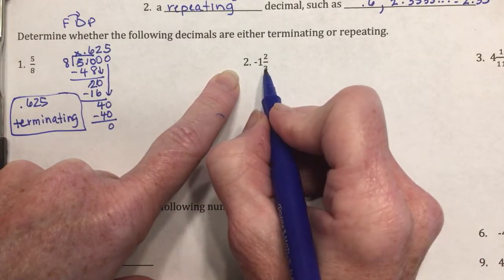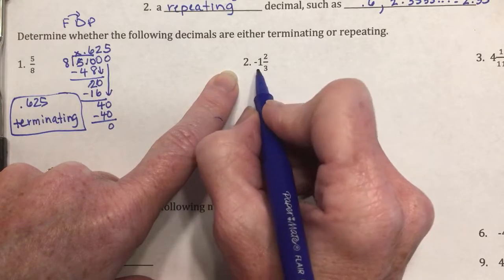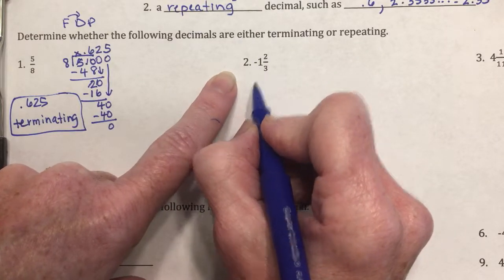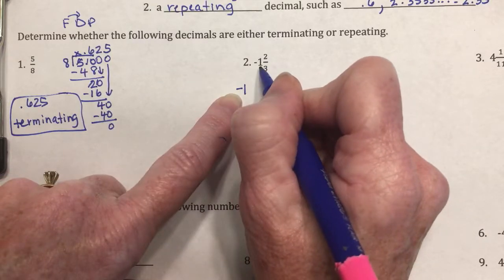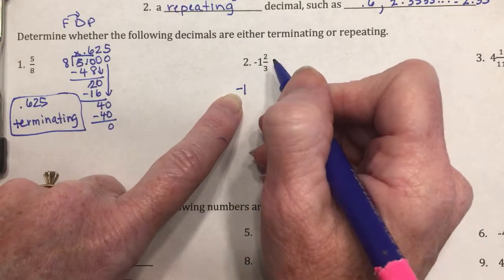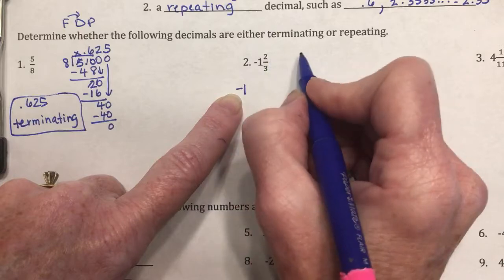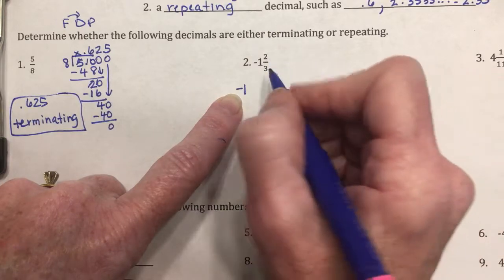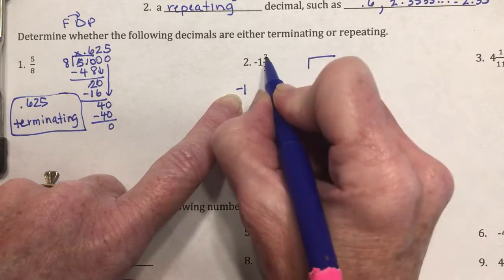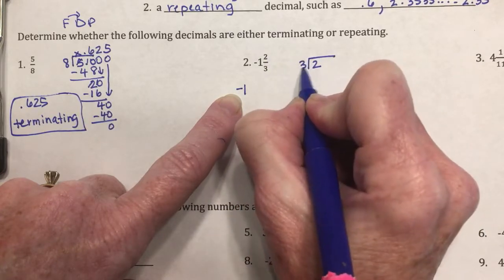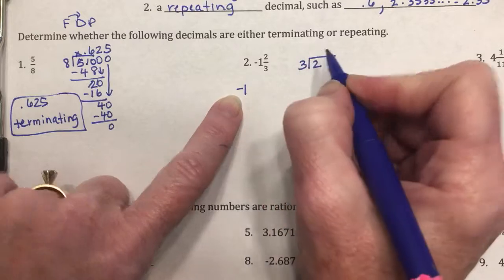All right, -1 and 2/3. So again, this time I have a mixed number, so that's going to be in front of my decimal, just like -1 is in front of my fraction. So the 2/3 part is the part I have to change to a decimal. That's the part that I'm going to use in my division. So the top number is 2, the bottom number is 3. So top goes in, bottom goes out.